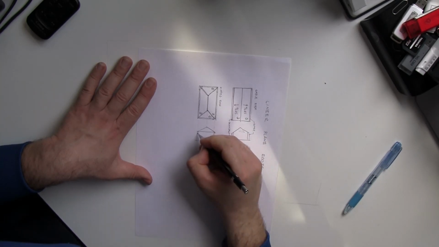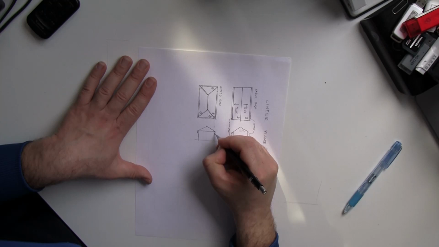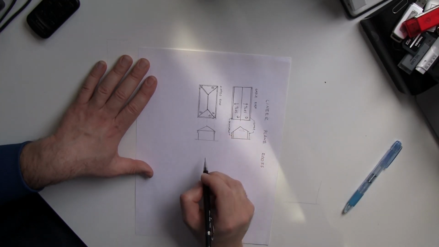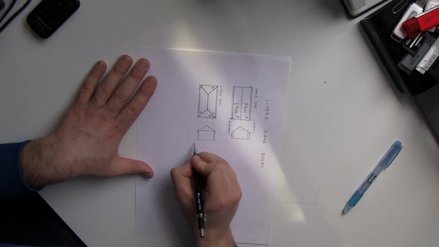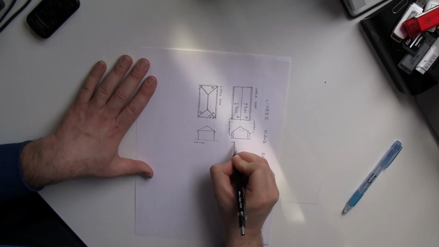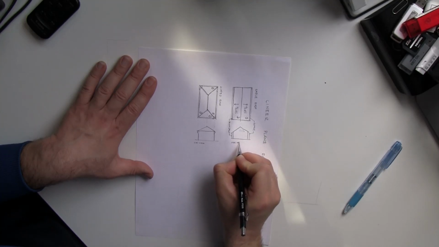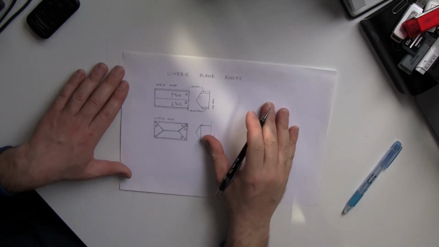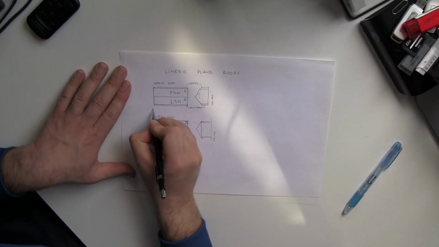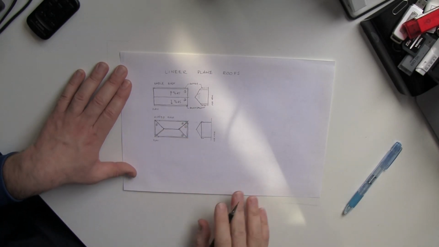Ends like that. Okay, and we see it. Okay, this is side view, this is also side view, and these are plans, plan view and plan.